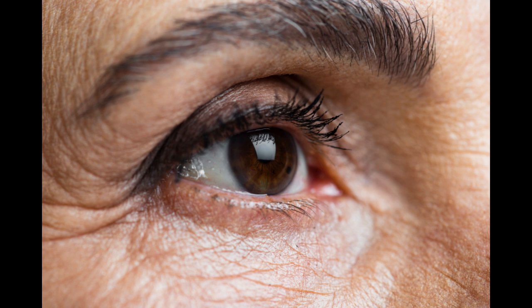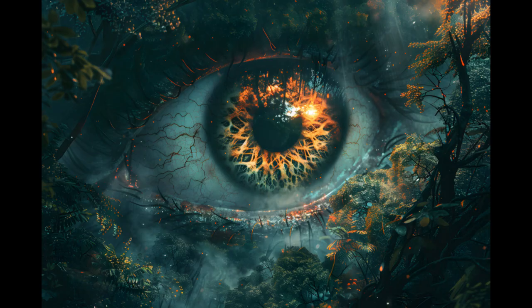The ciliary muscles are controlled by a complex interplay of neural and mechanical mechanisms involving the brain, the ciliary ganglion, and the zonular fibers. This complexity makes it difficult to design effective exercises that target the ciliary muscles specifically.